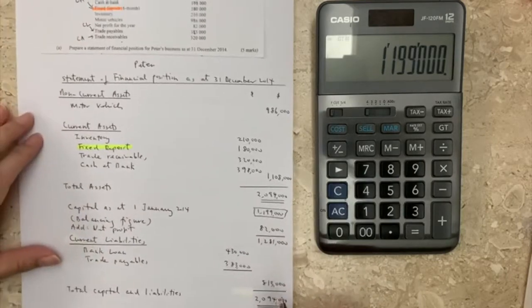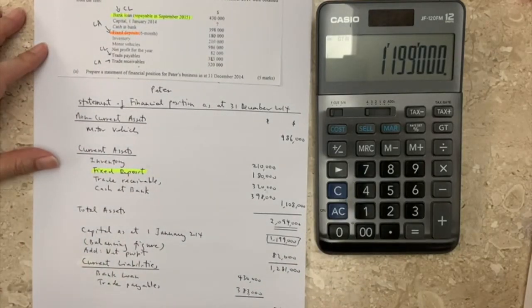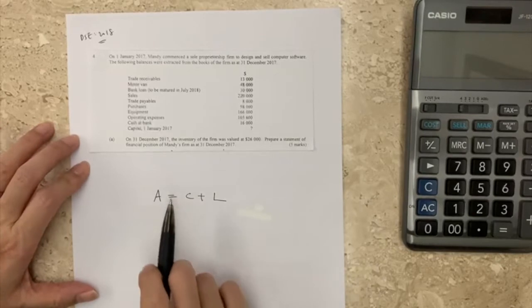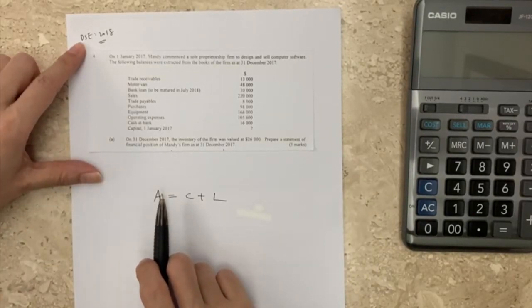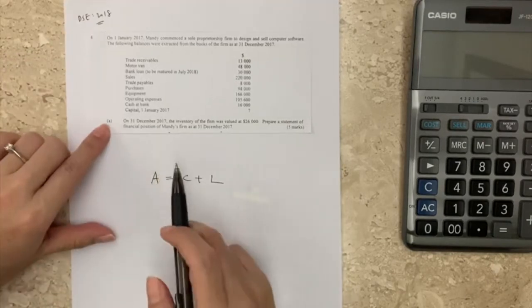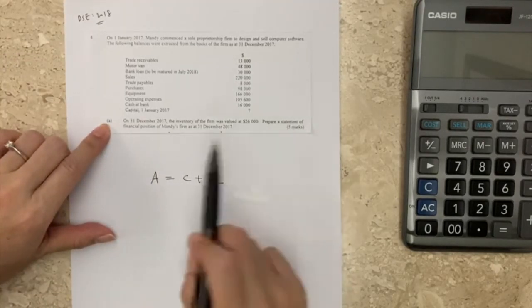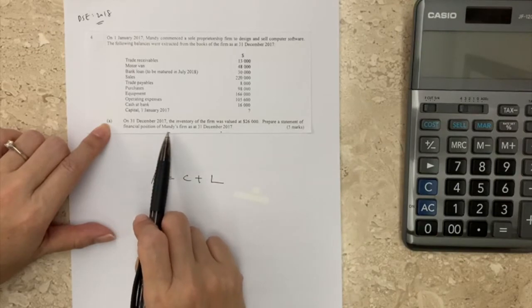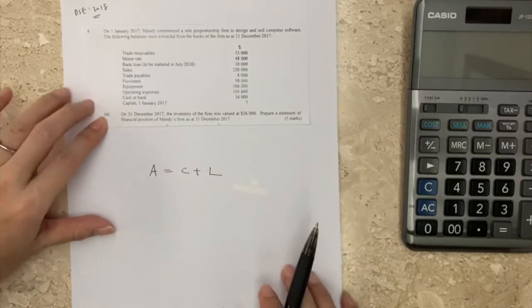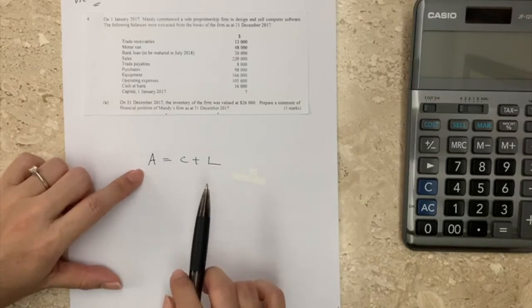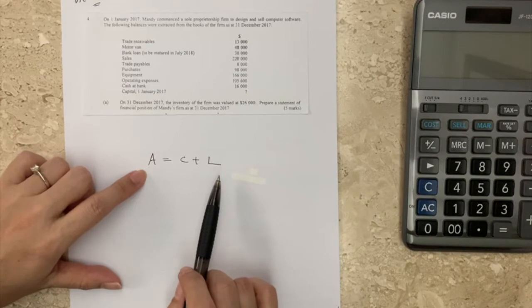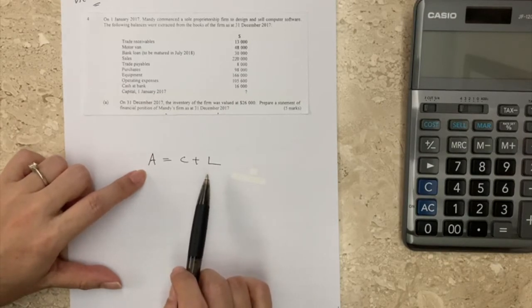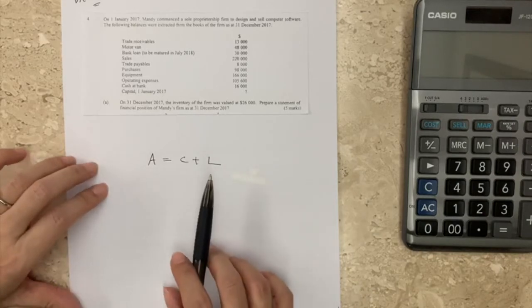Okay, so this is it about the question in 2015. Here we come to the final question in today's lesson, which is DSE in 2018. Okay, so what we need to do is also prepare a statement of financial position for the owner, who is Mandy. In the statement of financial position, we always start with assets is equal to capital plus liability. However, actually there is another format, another way to show statement of financial position, and I'm going to explain to you in this way.